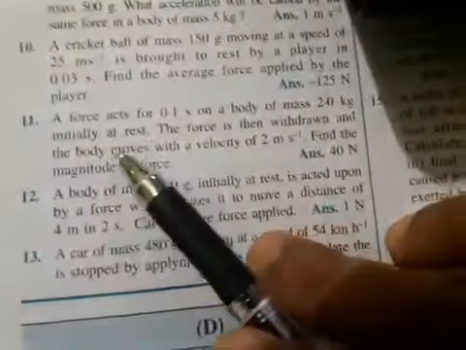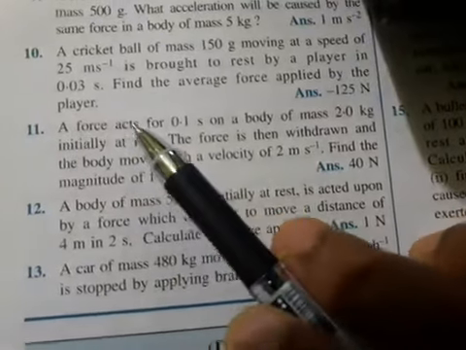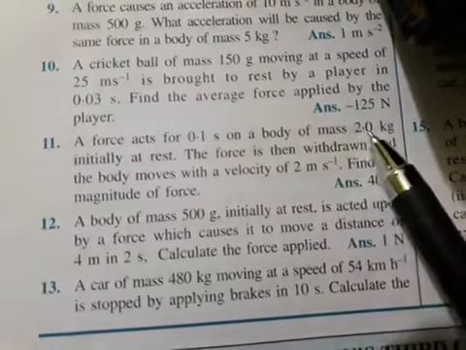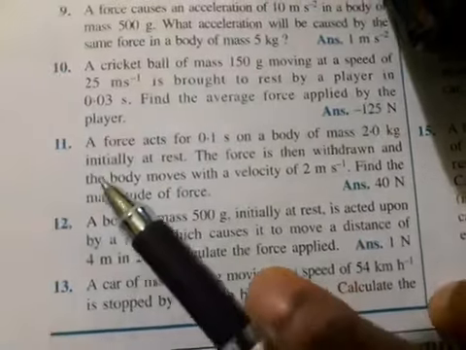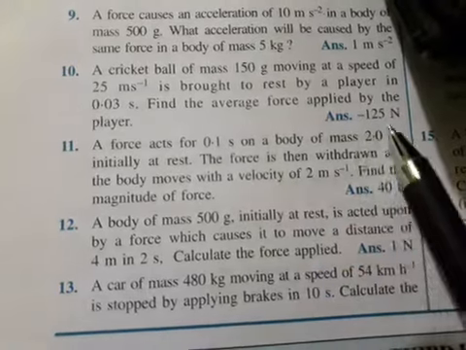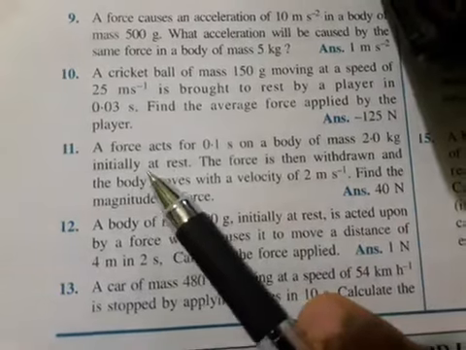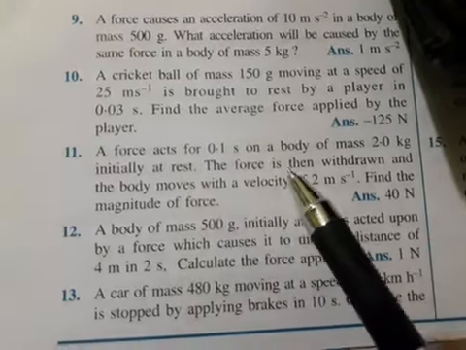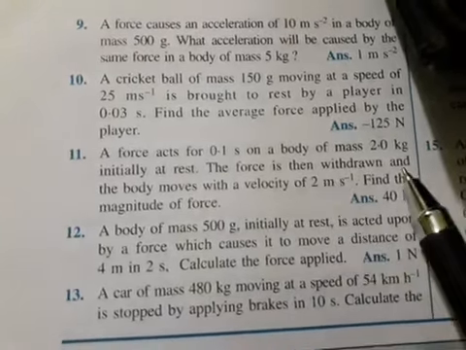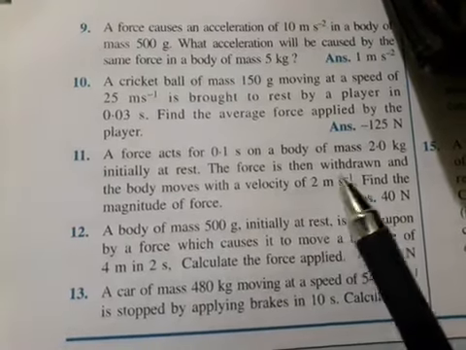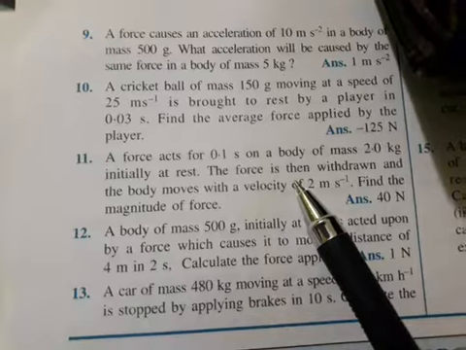Now we shall discuss question number 11. A force acts for 0.1 seconds on a body of mass 2.0 kg initially at rest. Okay, so this is the time given, this is the mass given, and this is initially at rest. So my U will be 0. Clear? The force is then withdrawn and the body moves with a velocity of 2 meter per second. So this is my final velocity after the force is withdrawn.